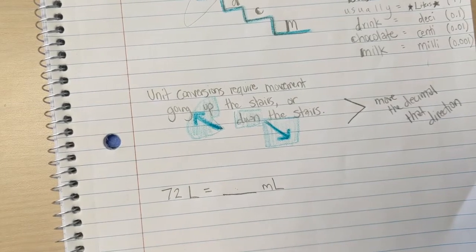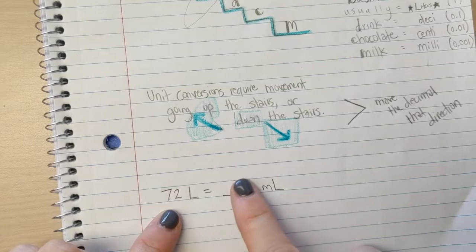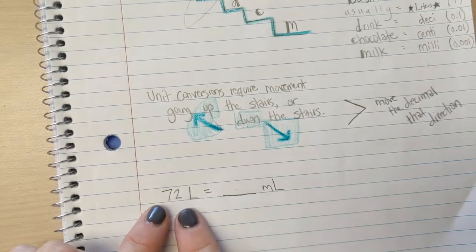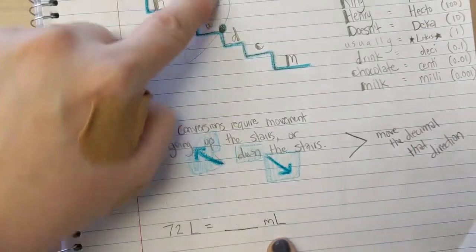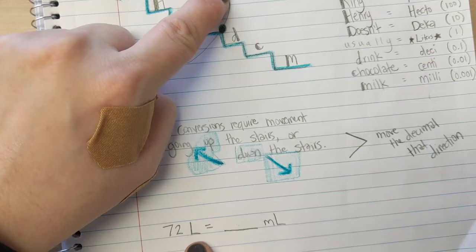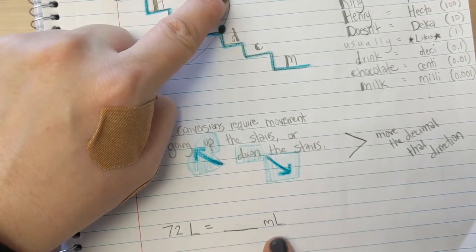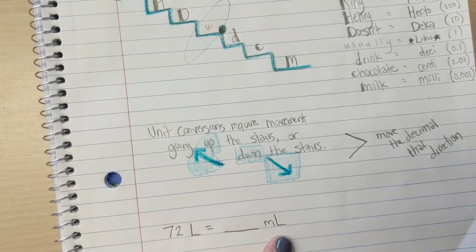So right now I want you to think about this for a minute. I have 72 liters and I'm converting it to milliliters. I'm going from something pretty big to something really small. So take a look at the staircase. I started right here in the middle of the staircase at the L, and they're asking me to find something that is down here on the bottom staircase, milliliters. I forgot to mention this.